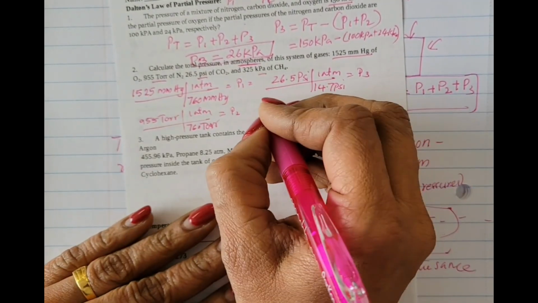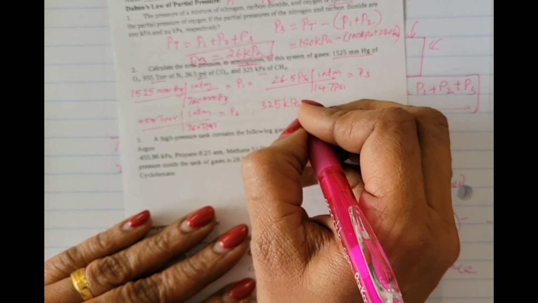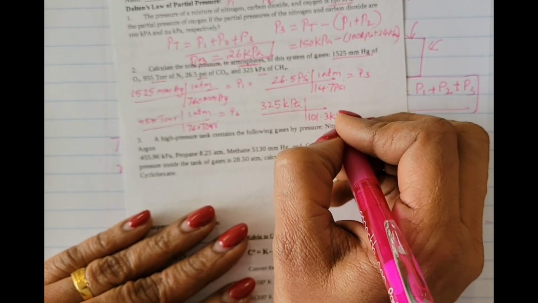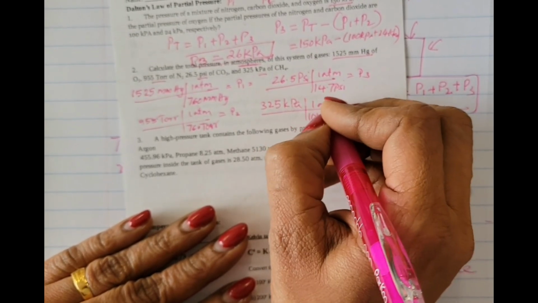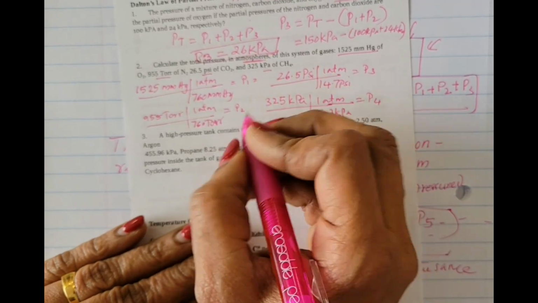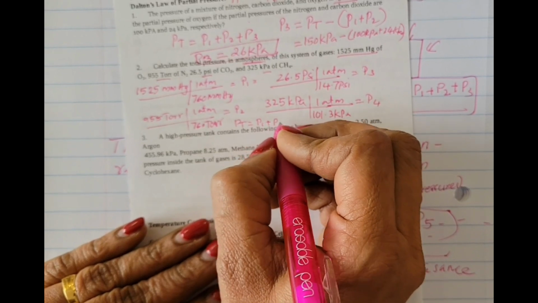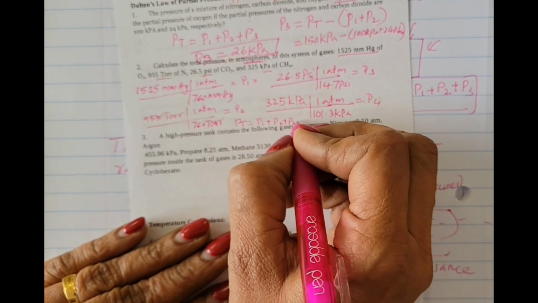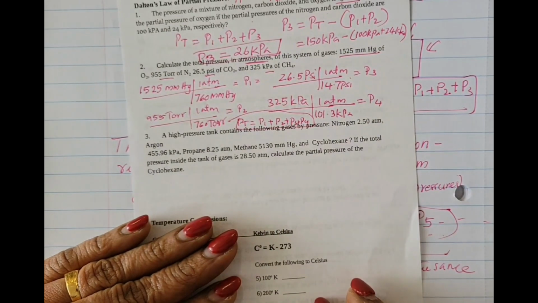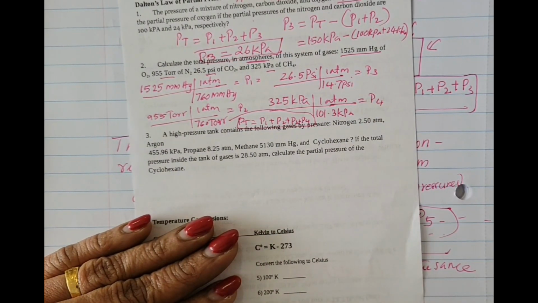And there is one more, which is kPa. 325 kPa, and 101.3 kPa is equal to 1 atm. So you will get P4. To find PT, you have to add all these values. Good? Okay.